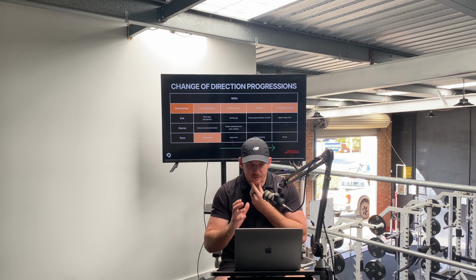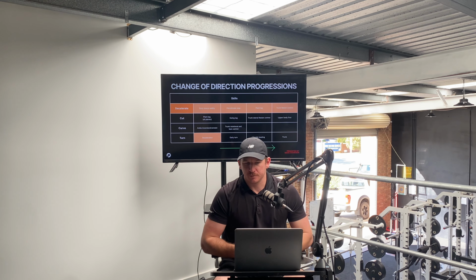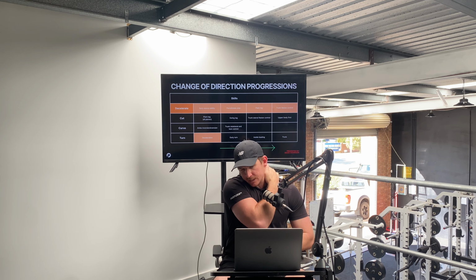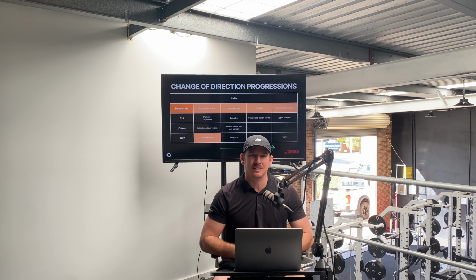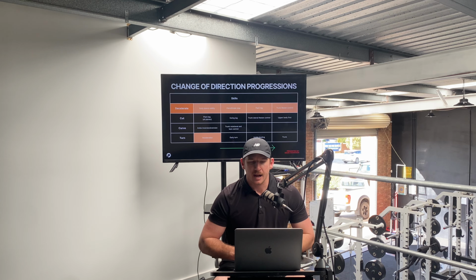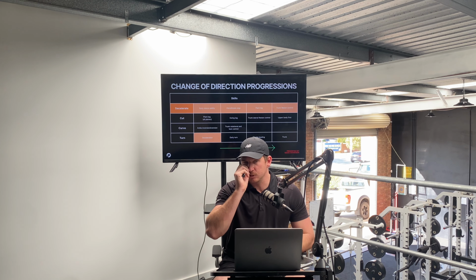So just a few little change of direction progressions that we discussed, and I'd like to simply break things up into the different patterns. So we have a deceleration pattern, we have a cutting pattern, so more of a sidestepping. You've got a curve and you've got a turn. So you could integrate a lot of change of directions into those 4 patterns. And then you've got other things like shuffling steps and other bits and pieces like that. But from a general early stage principle, you can break it into those 4. And then from there, looking at the individual skills of those.